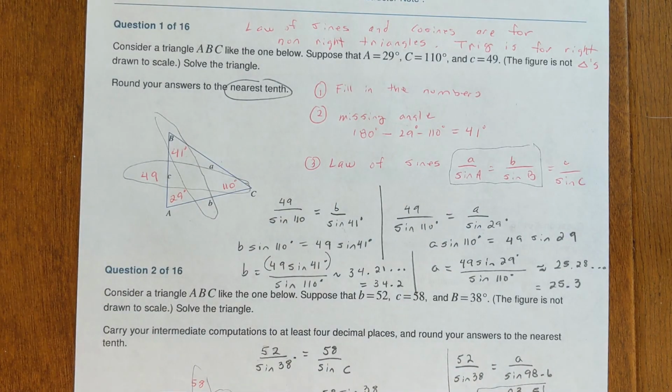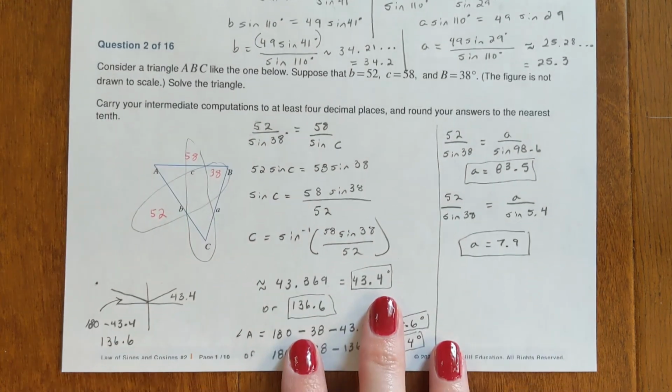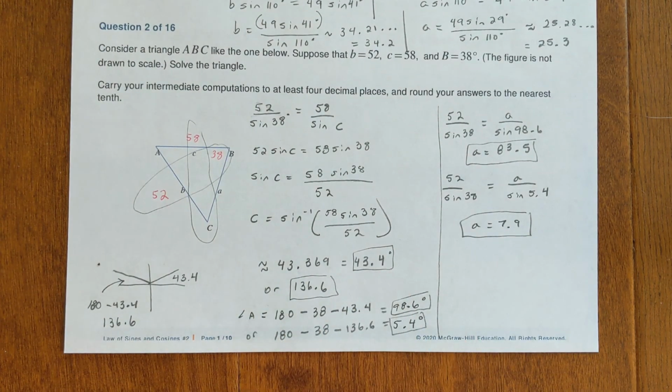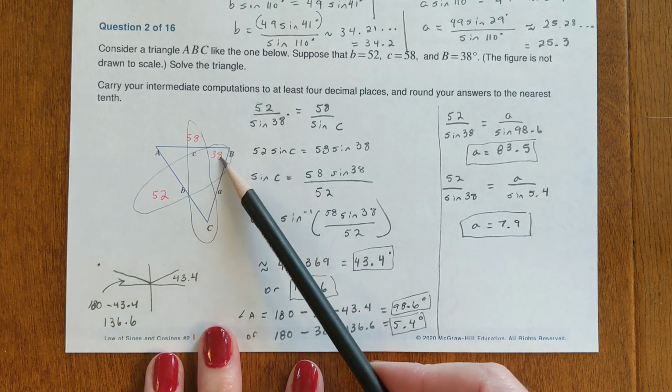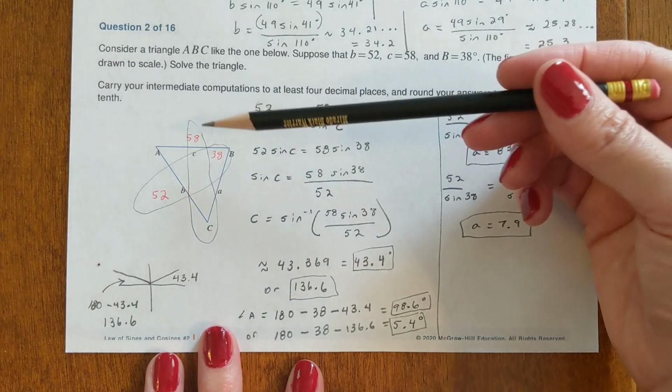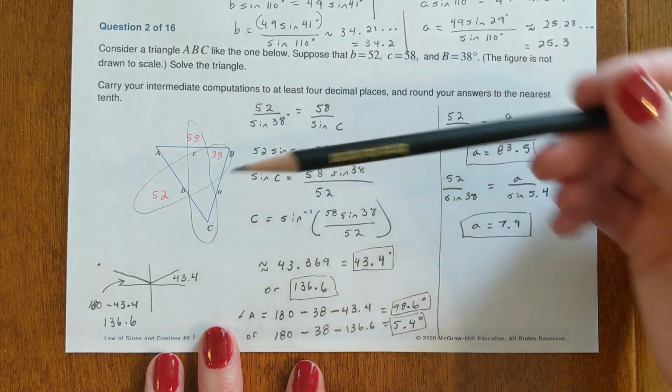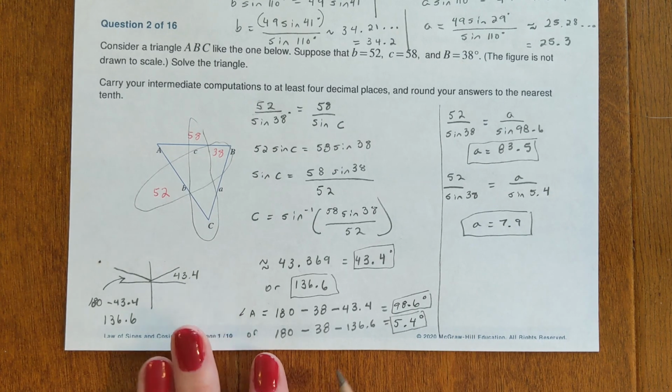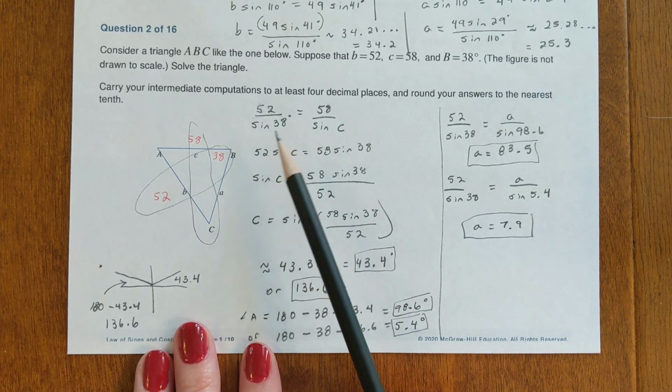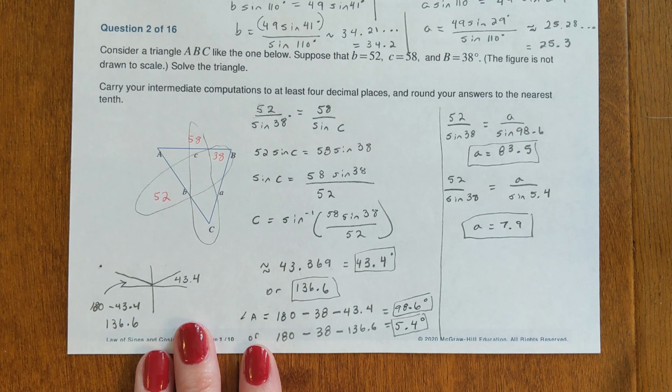All right, next one. The next one's a little bit more work. I'll work through it for you here. So again, the first step is to put the numbers on the picture, which I did. And I was able to make an ellipse here with the angle and a side. And the same thing over here. I've got the side and the angle. So I'm going to have to do that one first. There's not 2 of them really quick to do like there was on the last one.